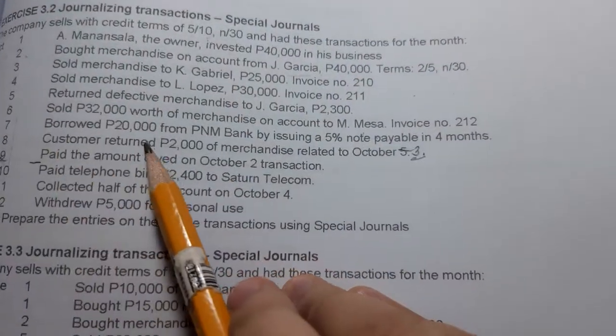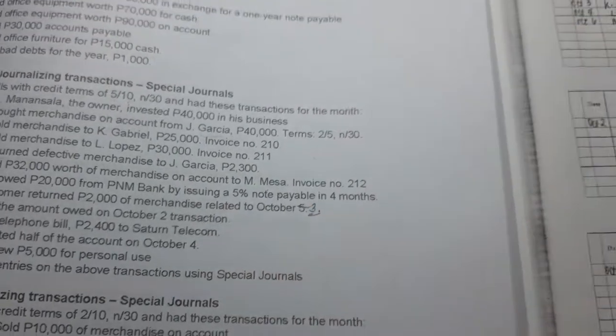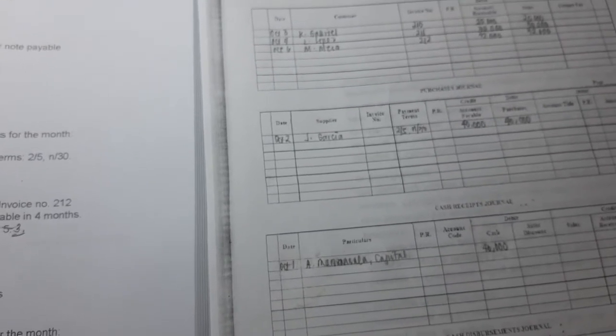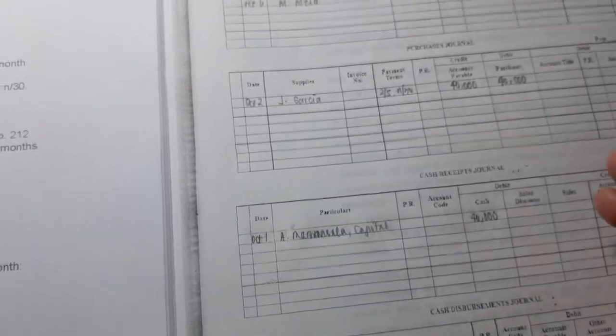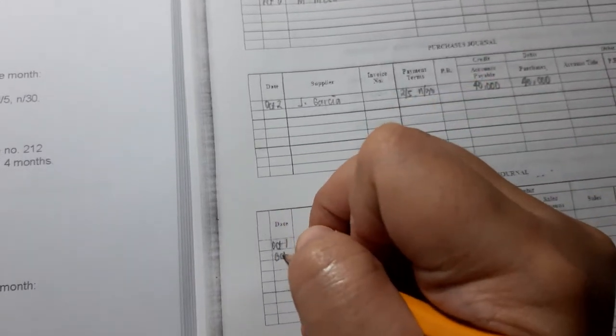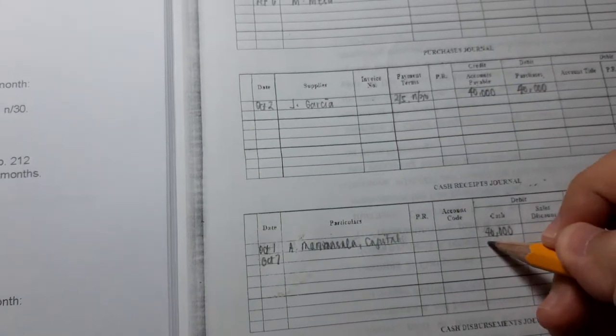Next, you have borrowed 20,000 from PNM Bank, issuing 5% notes payable. So, what is the entry if there is a note and we borrowed from the bank? That's debit to cash and credit notes payable. Therefore, under cash receipts, you have October 7, and that's a debit to cash.